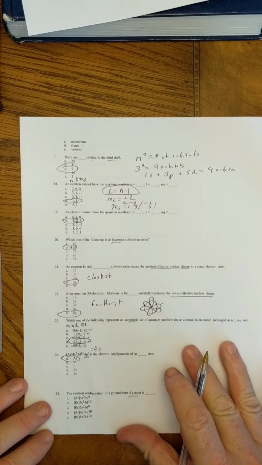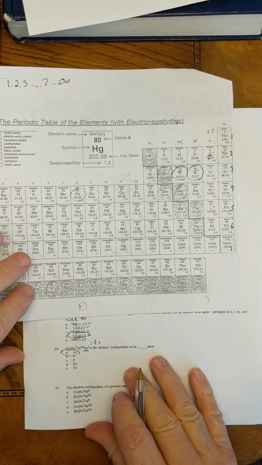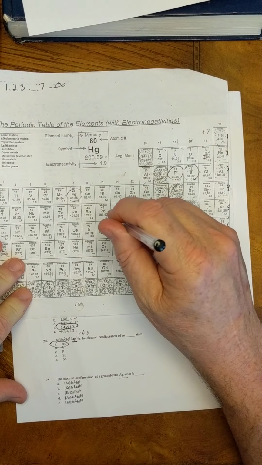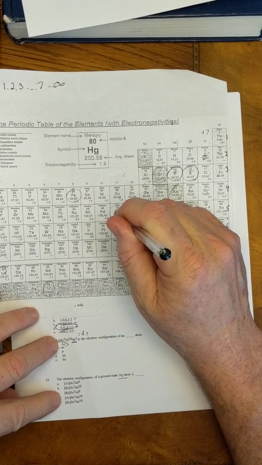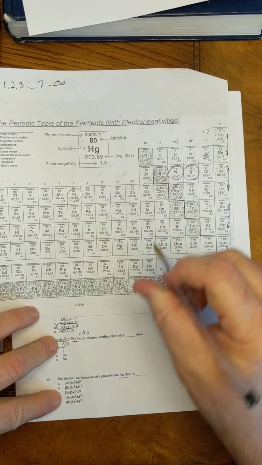Which one is the ground state for silver? I'm not going to look at any of these. I'm going to go ahead and look at silver, which is 47. Okay. It's got a noble gas core. The last noble gas is up and over is krypton.